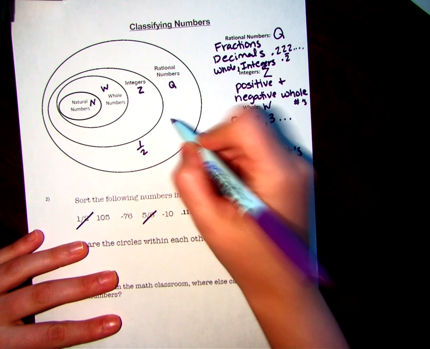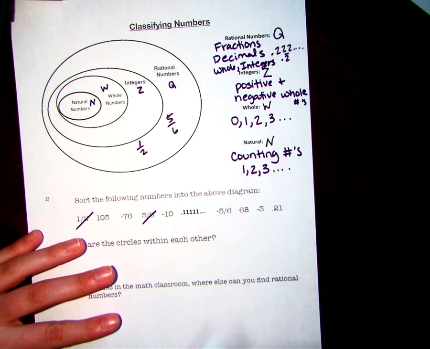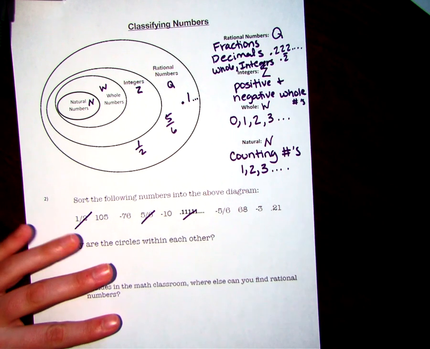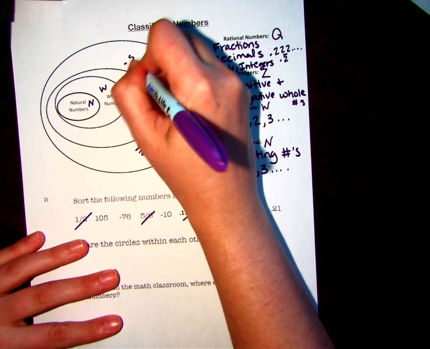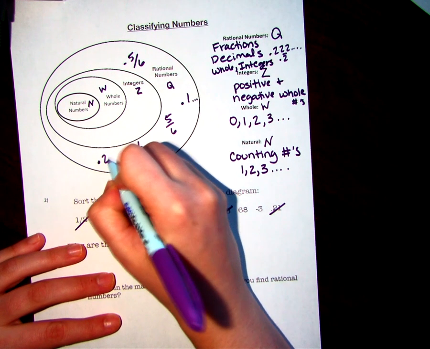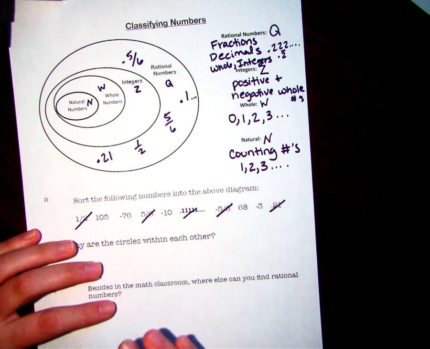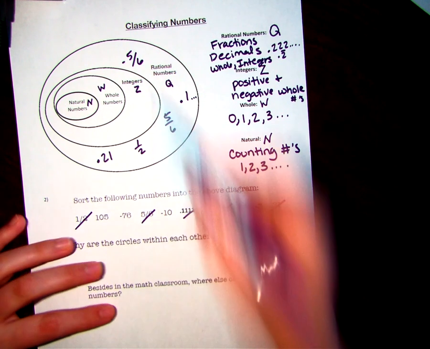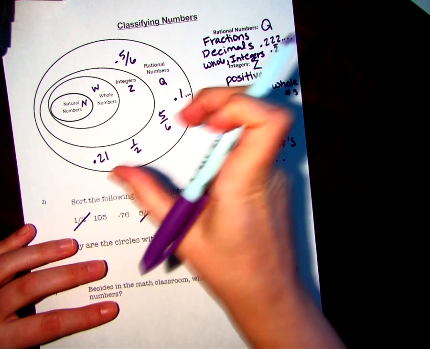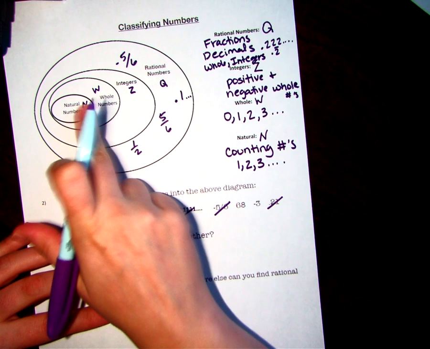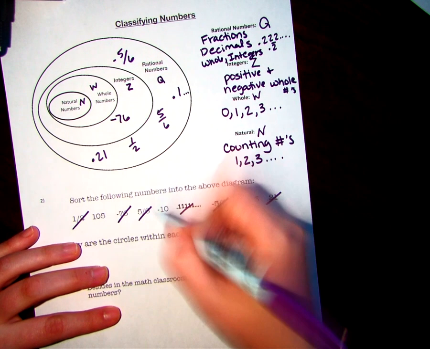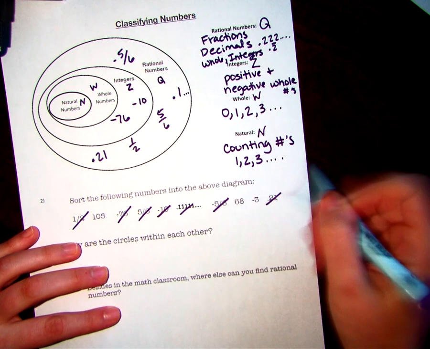1/2, 5/6, the repeating decimal, so 0.1 repeating, negative 5/6, and 21/100ths. So those are just rational. Then if you go to the integers, remember when on the Venn diagram, the only numbers that should be listed in the integer section are the negative integers, because the positive integers should be in this part of the Venn diagram. So negative 76, negative 10, and negative 3.